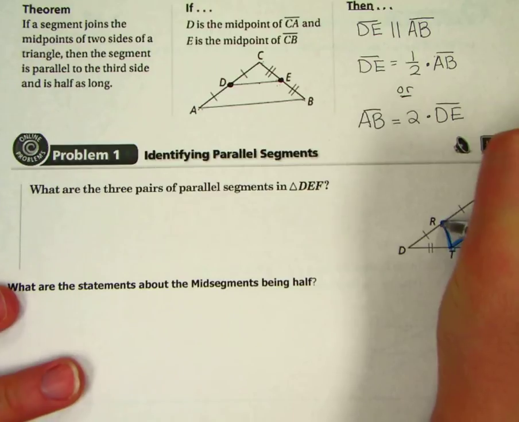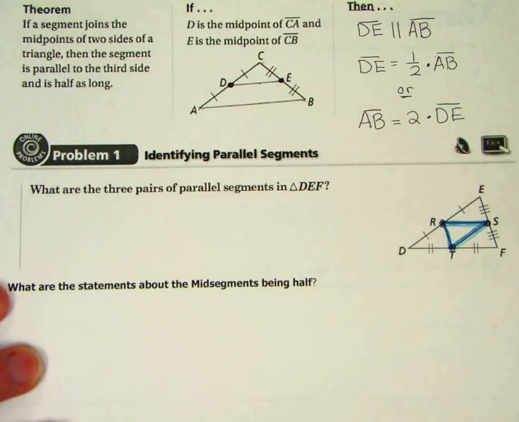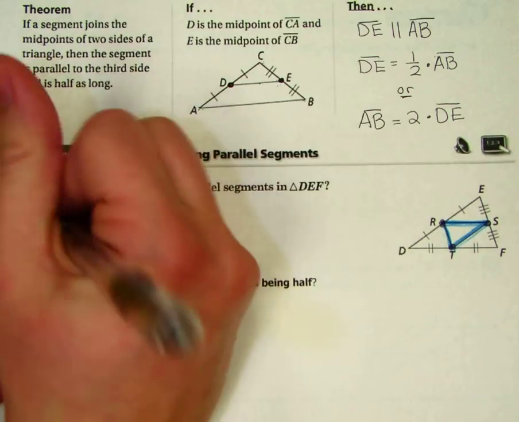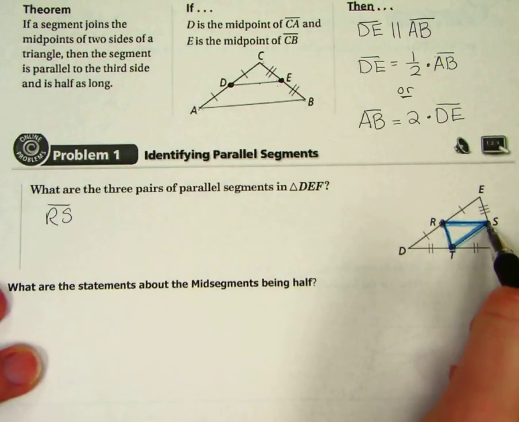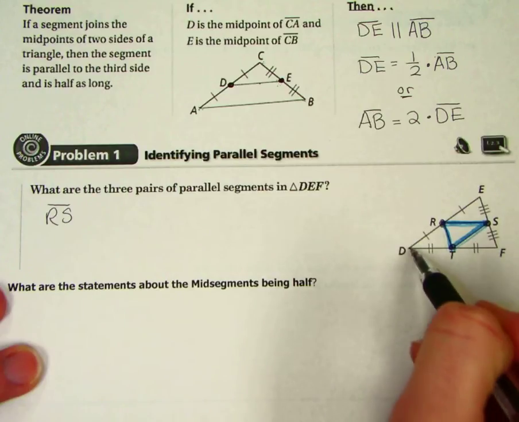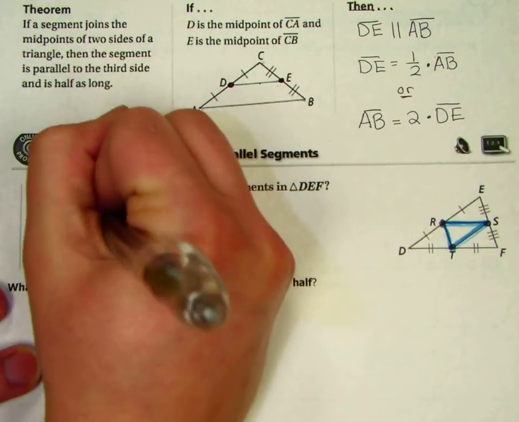I'm also going to highlight my midpoints just to make sure you guys can see them too. Okay? So I'm going to start with RS. Midsegment RS is parallel to this third side DF.